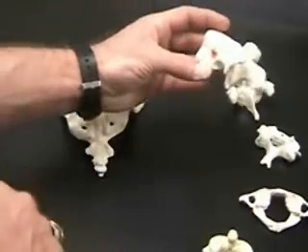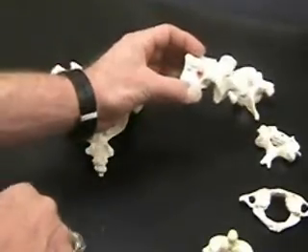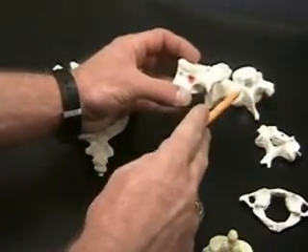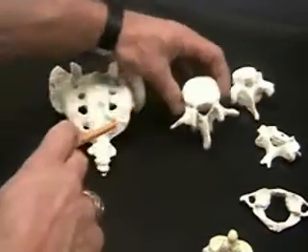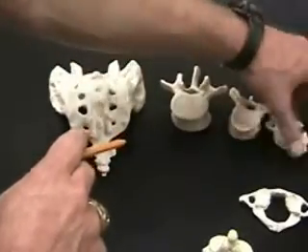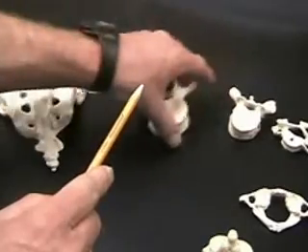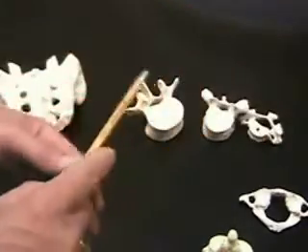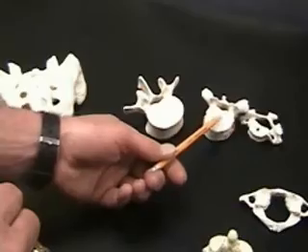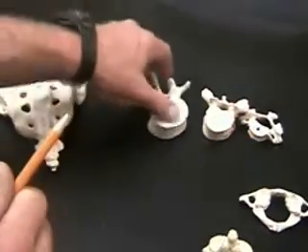This is a typical lumbar vertebra. Look how much bigger it is, and look at the square nature of the spinous process. The body is bigger. Just compare the vertebral bodies of these three. So lumbar, thoracic, cervical, very obvious size difference.